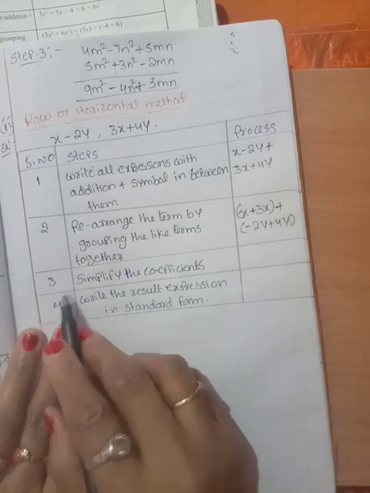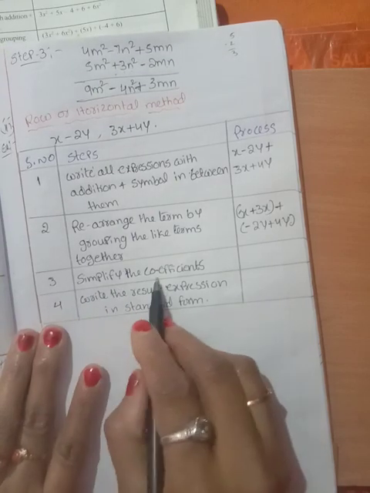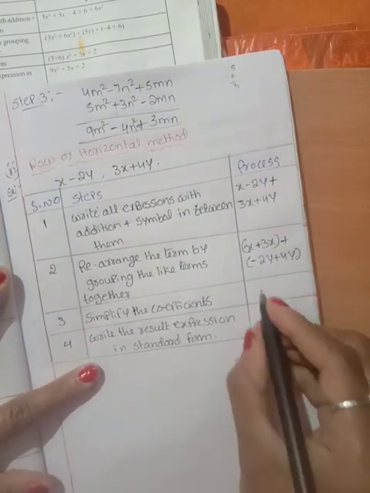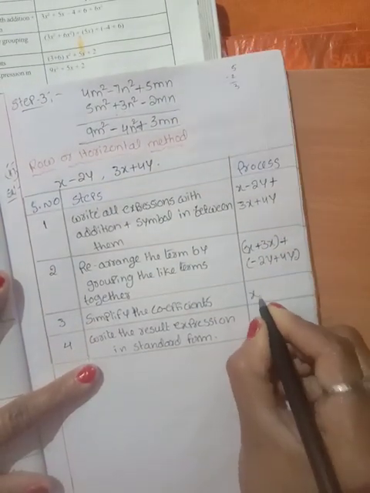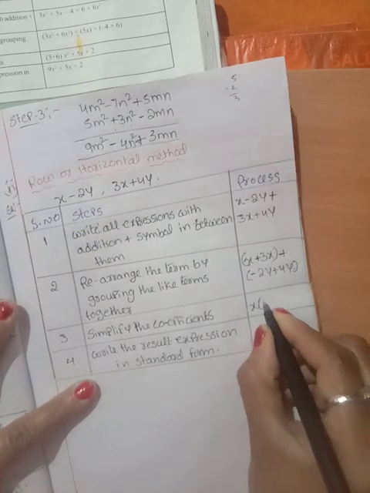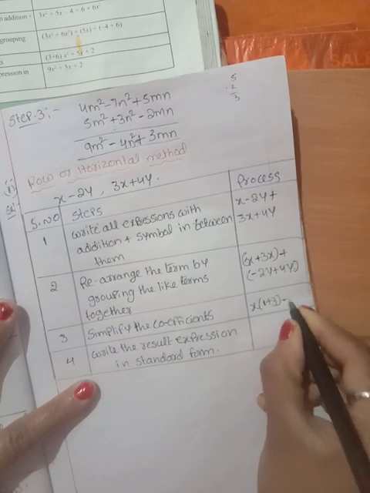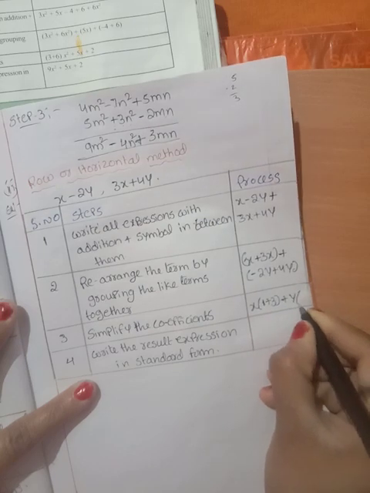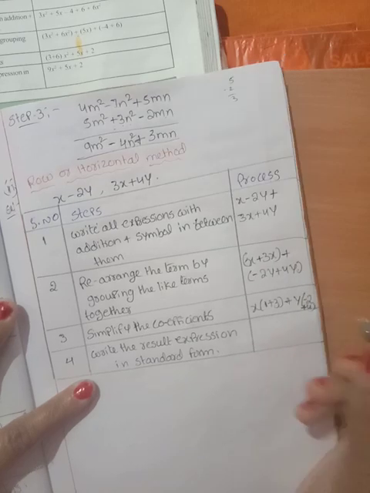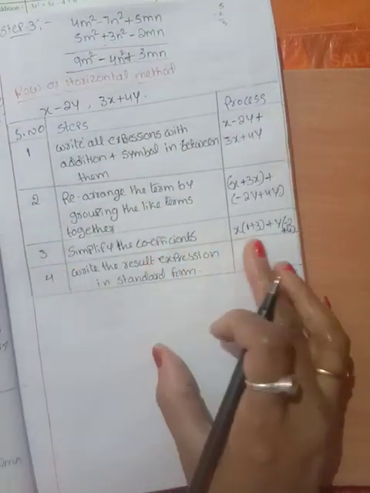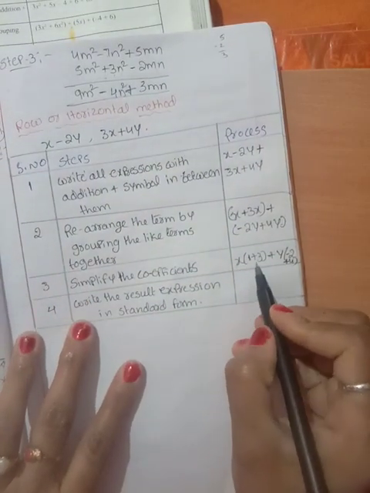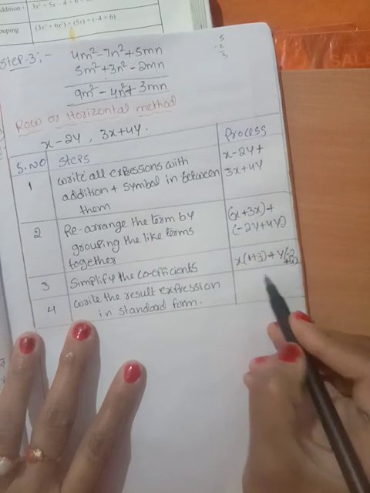Next, third step: simplify the coefficients. How are the coefficients simplified? First is the x. x is common, so it is 1 plus 3. Y is also minus 2 plus 4. All of these are the coefficients. For the simplified coefficients, take x as common, and here it is 1 plus 3.